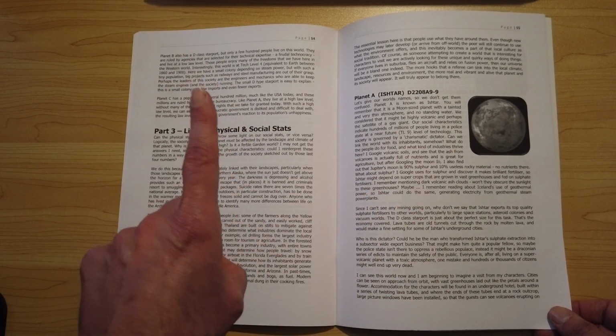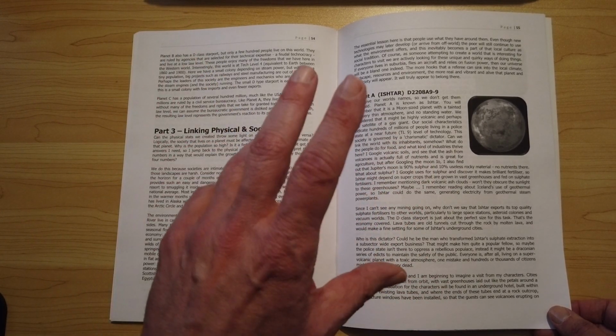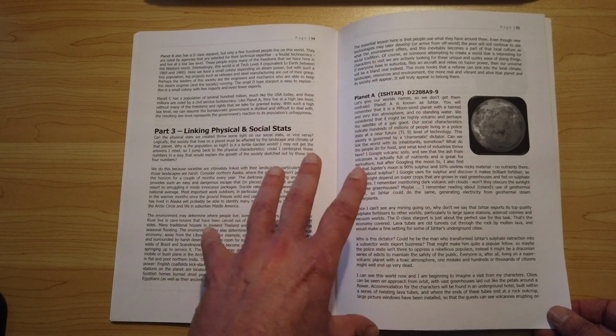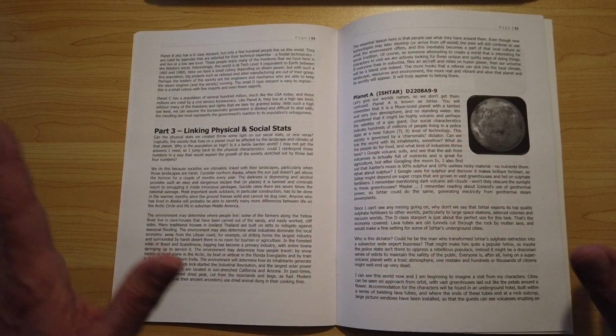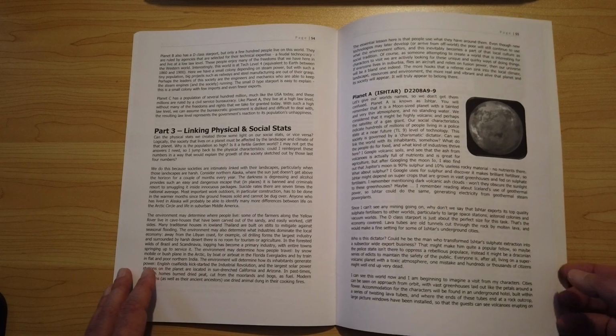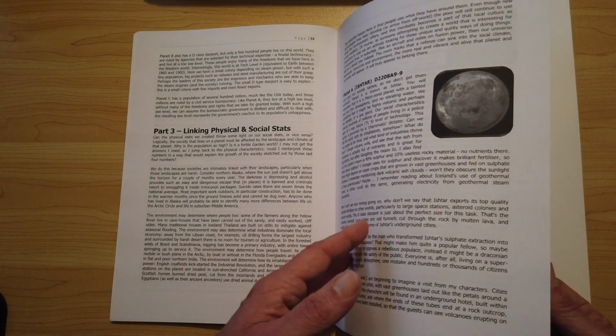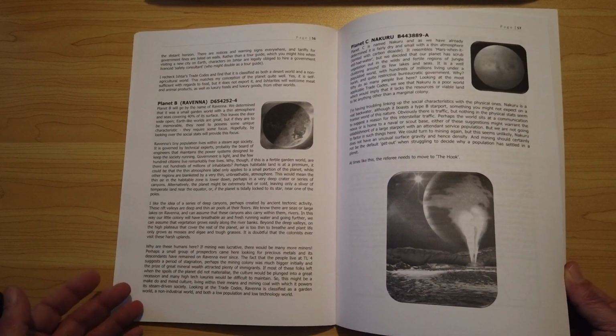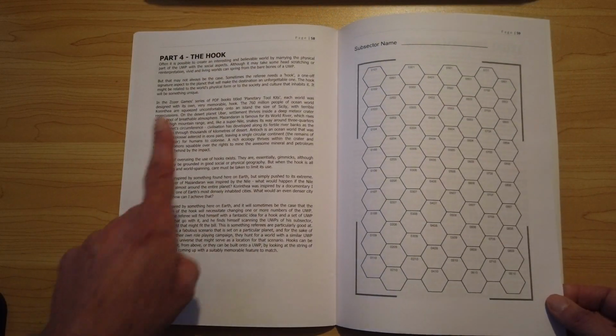Now, they do have some products. Zozer Games has a few world profiles where they have gone through the process and fully fleshed out worlds. If you want to do that, I'm sure they'd be happy for you to buy those from them. And I would say go ahead and do it if you feel that would be beneficial for you. And after that, he also talks about the hook.